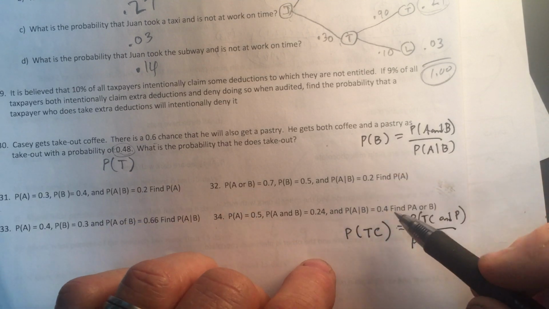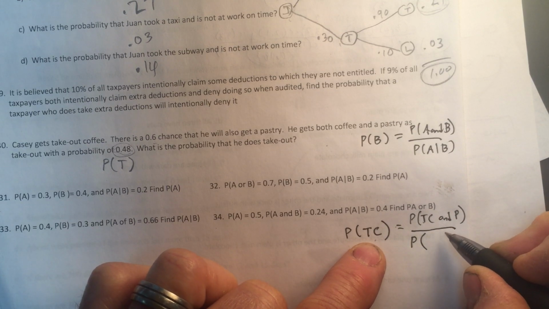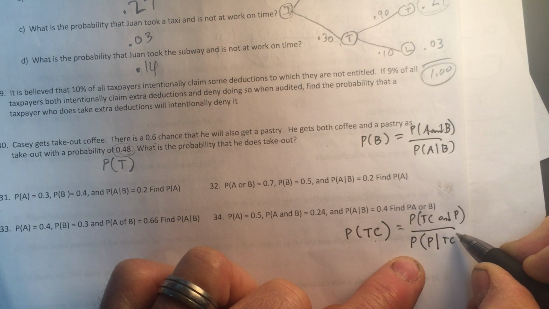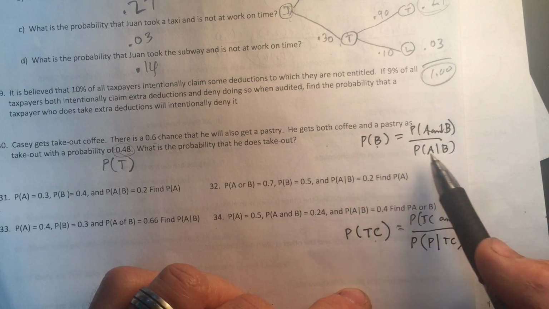Now look here, take out coffee is my B, which means I'm going to have to do the probability that he does a pastry given that he does take out coffee, because this thing has to be second.